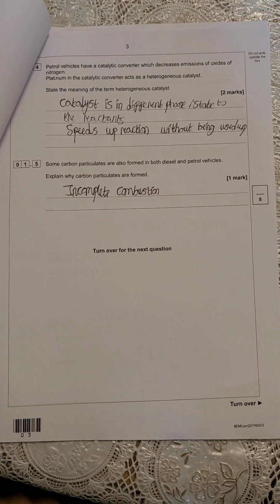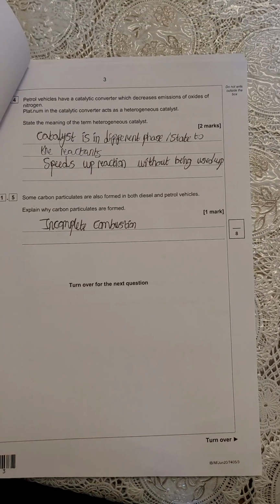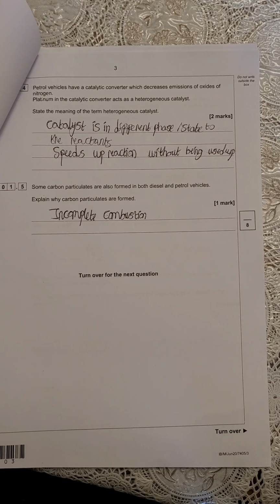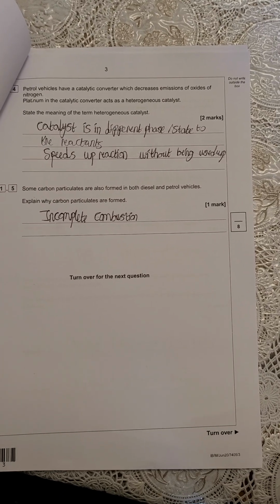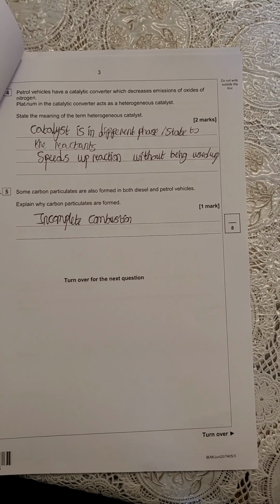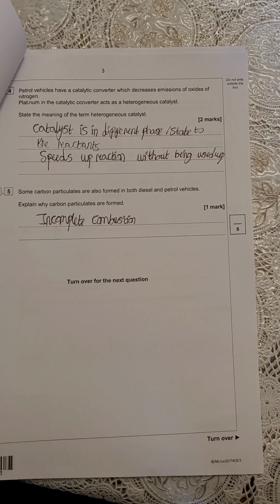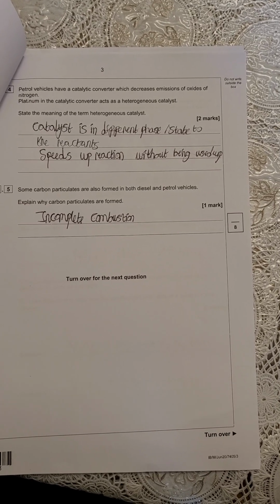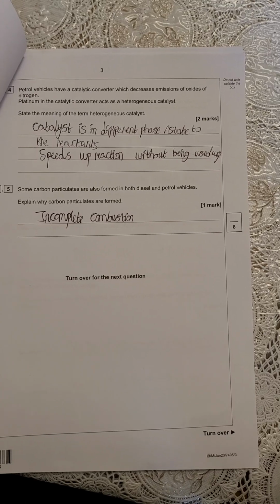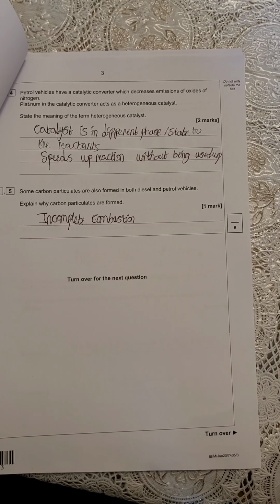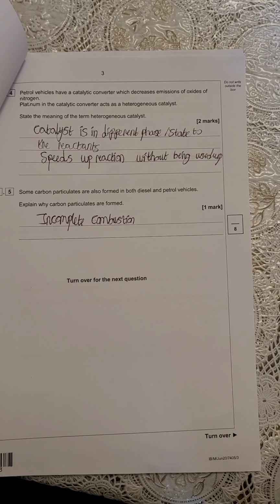State the meaning of the term heterogeneous catalyst. The catalyst is in a different phase or state to the reactants. It speeds up the reaction without being used up. Now, you have to realize how many marks it is and what you need to say. If you just say the catalyst is in a different phase or state to the reactants, you won't get 1 mark, and then therefore it speeds up the reaction without being used up. It's a catalyst, and that's your 2nd mark.